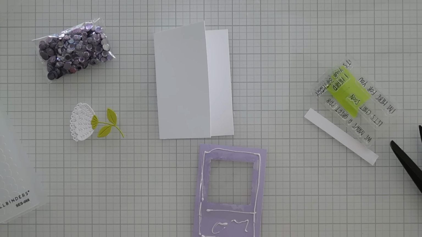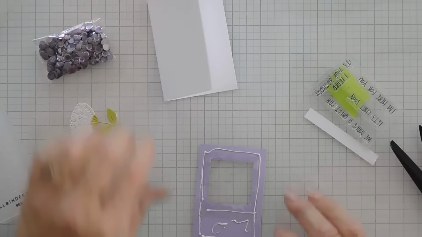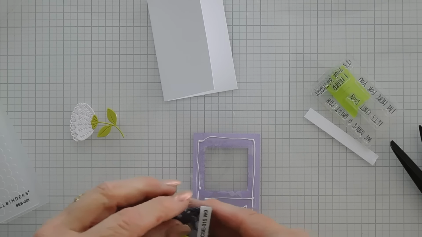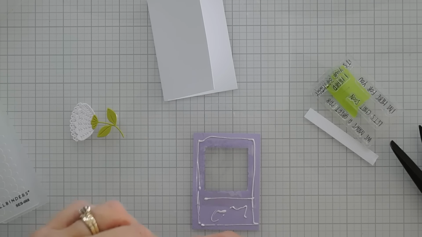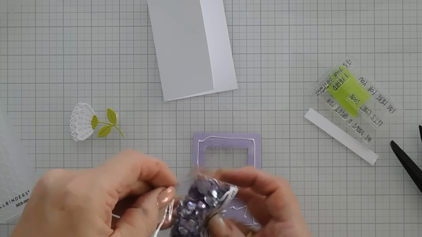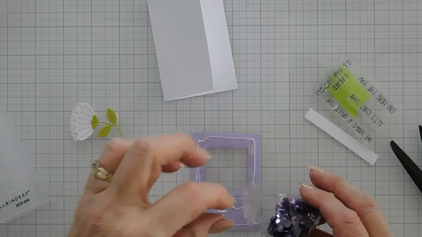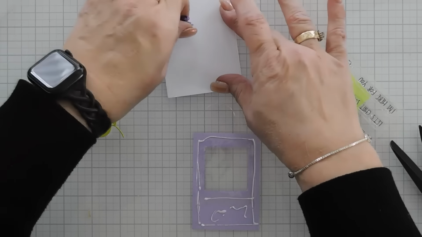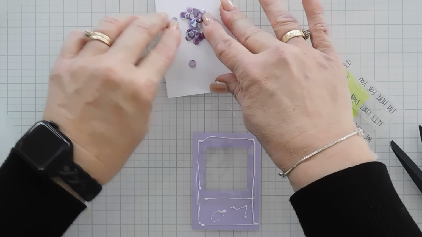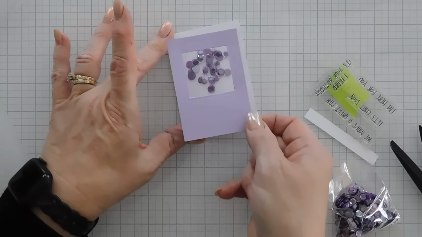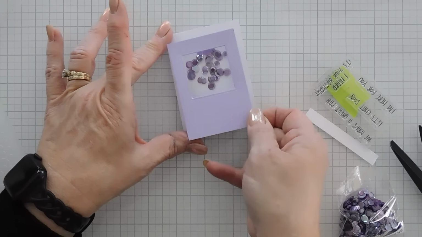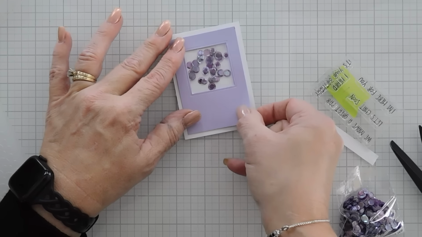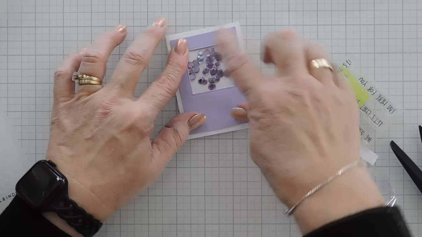If you wanted to pop it up with foam tape, you could, but we're not doing that today. I don't think this is a shaker kind of encouragement card. What I'm going to do is, since these are discs, I'm going to take a few and add them to the front of my card here. I'm going to layer, scoot them up here, and then layer this window right over the top.